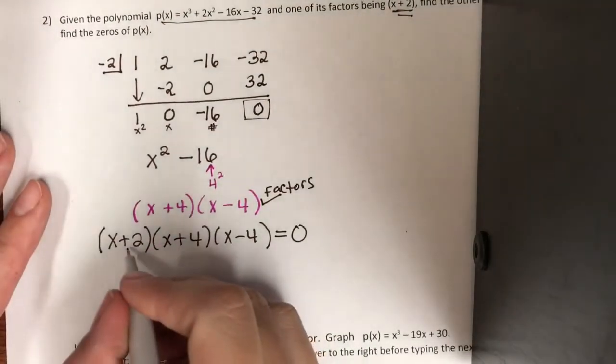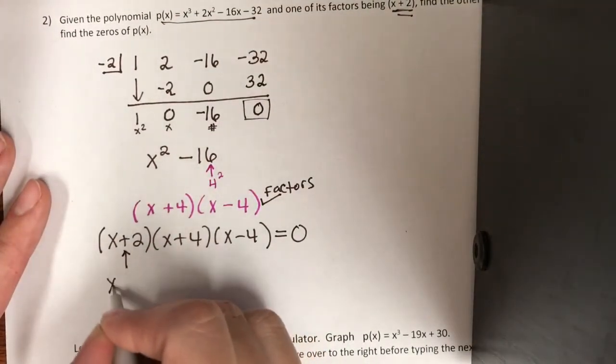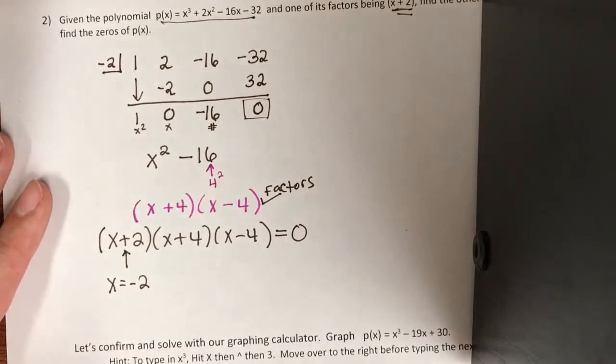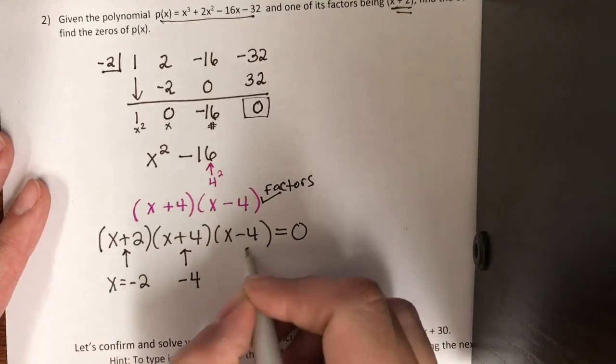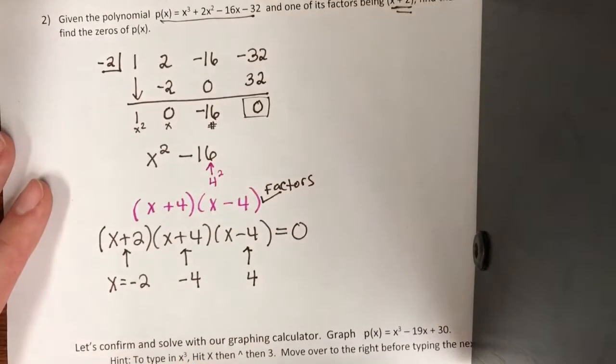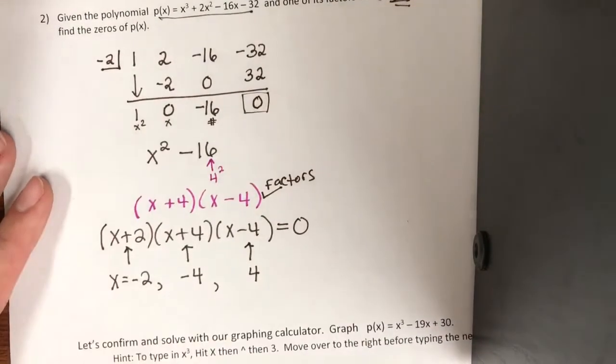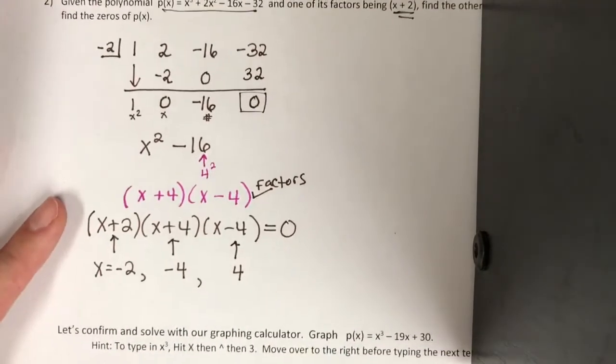And now I know, okay, here x equals negative 2. If I set it equal to 0, then I've got negative 4, and then I've got positive 4. So negative 2, negative 4, and 4.